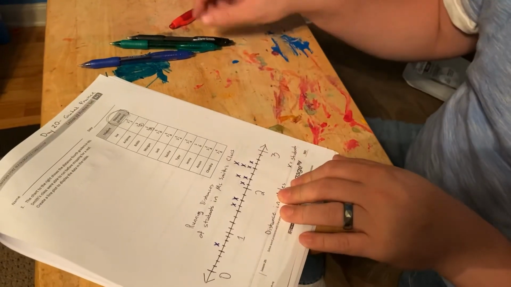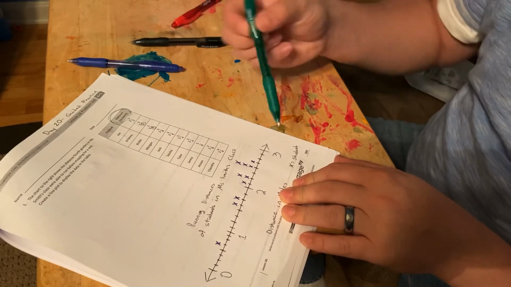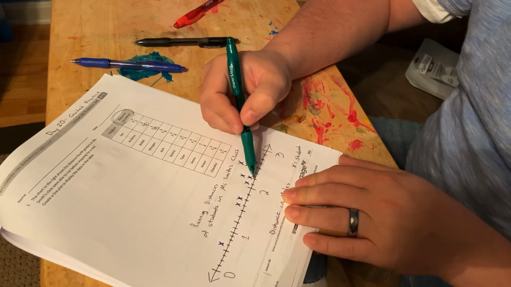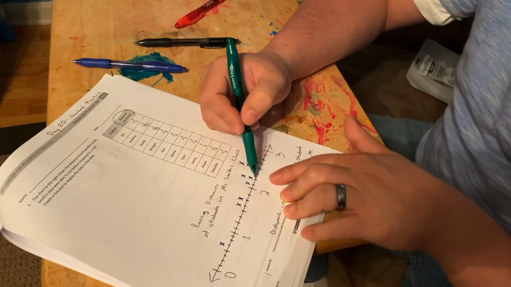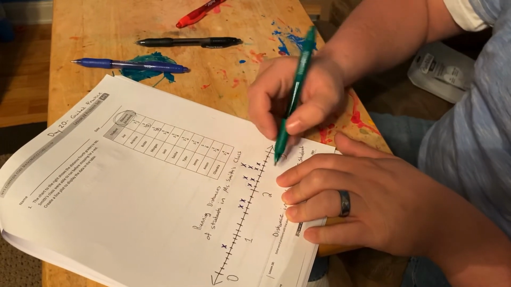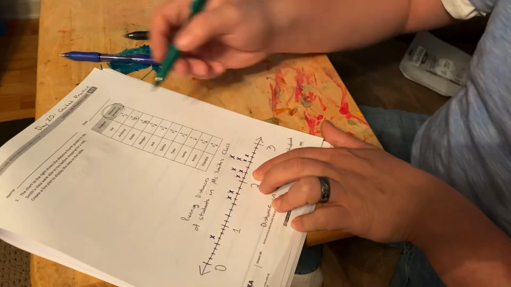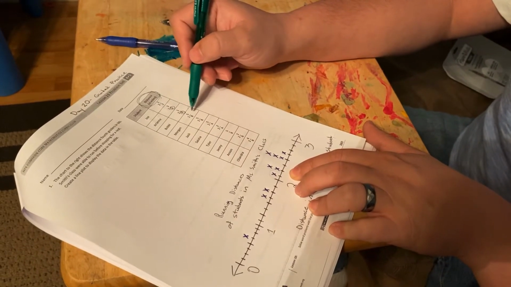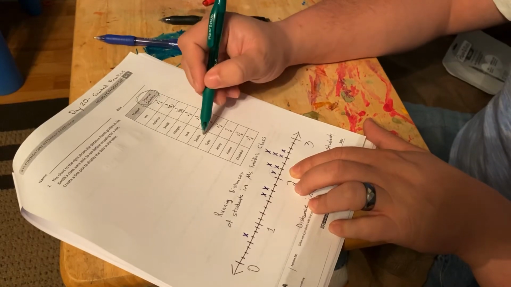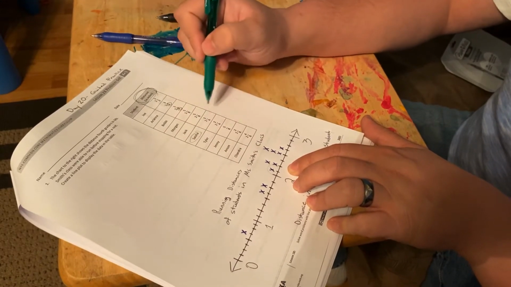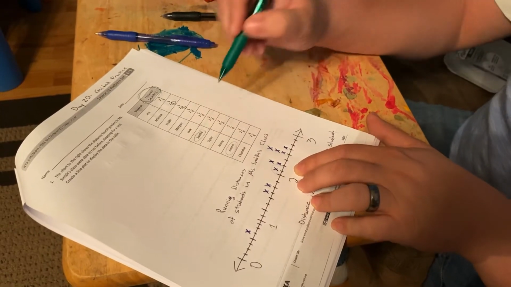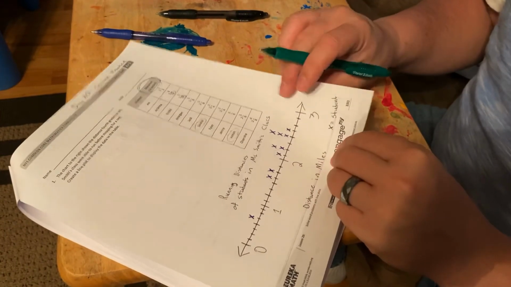Well, I've got 2 1/4 with Saisha, and 2 2/8 is Anson. So we've got Saisha and Anson. So we'll put Saisha and Anson down there. Saisha and Anson. They both ran 2 1/4 miles.